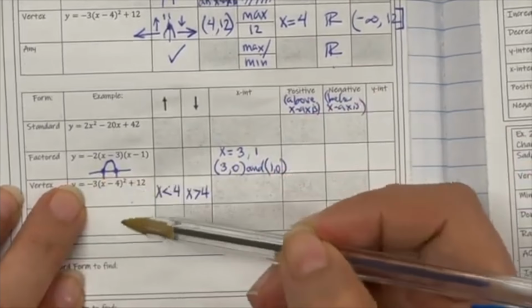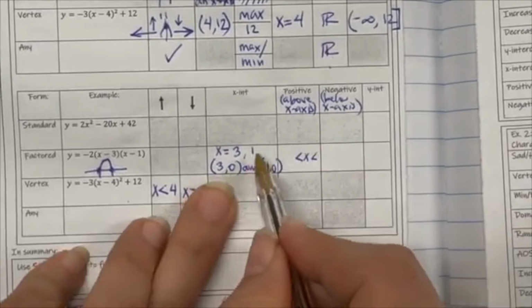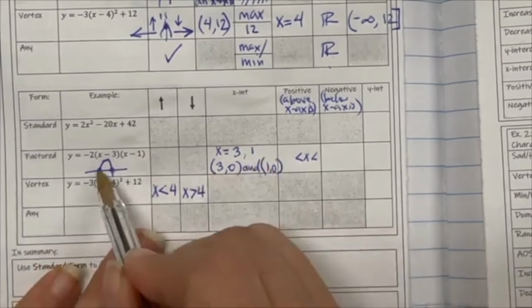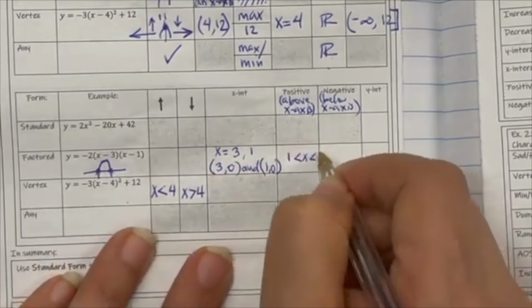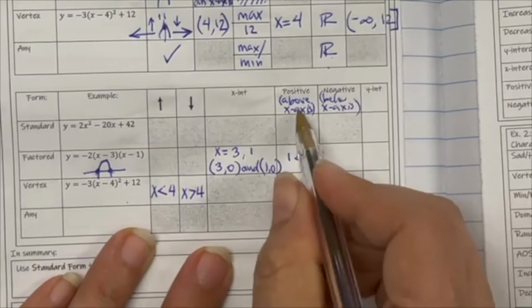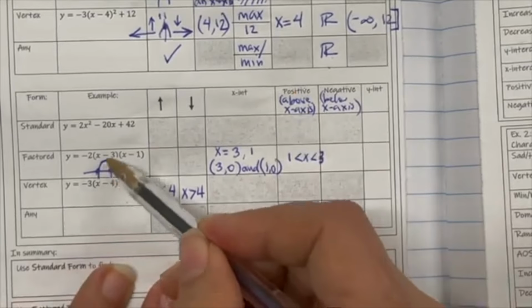All right, so where is it positive? Well, it's positive in between the two x-intercepts. So how do I represent that? I can say x is in between. What are the two numbers? And you've got to do least to greatest. So the first one would be 1 and then 3. 1 and then 3. That's when it's positive. That's when it's above the x-axis.